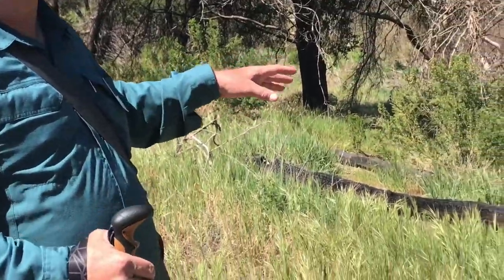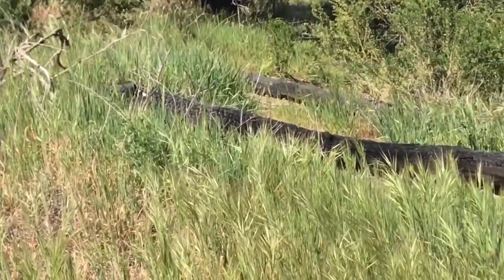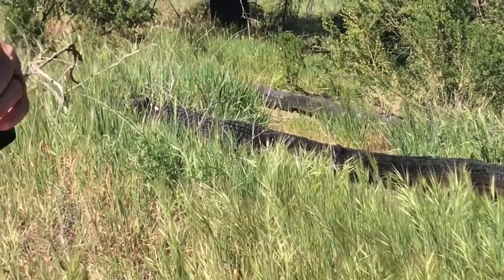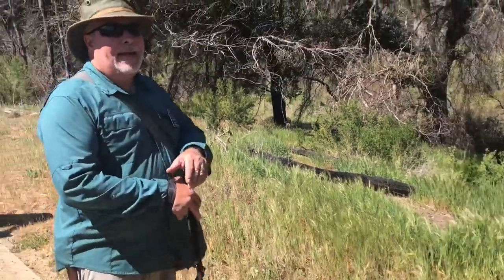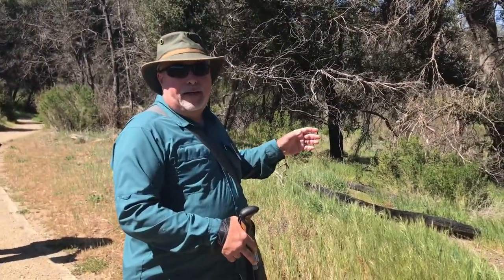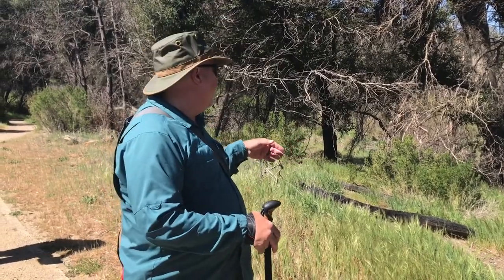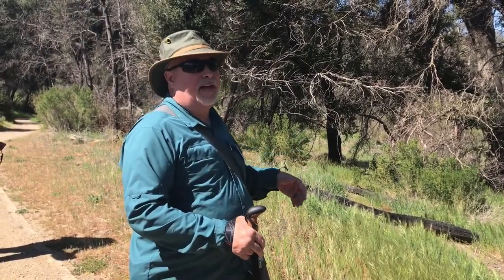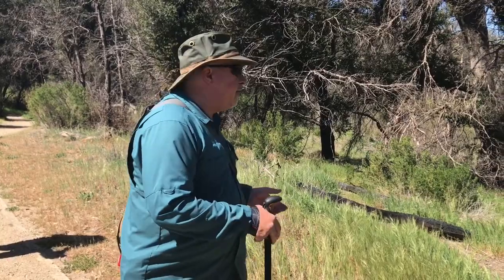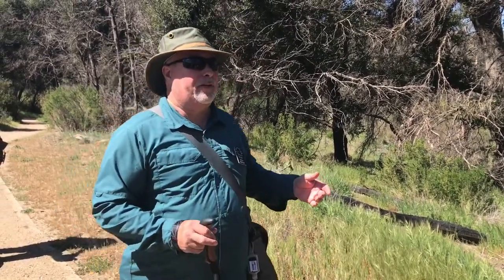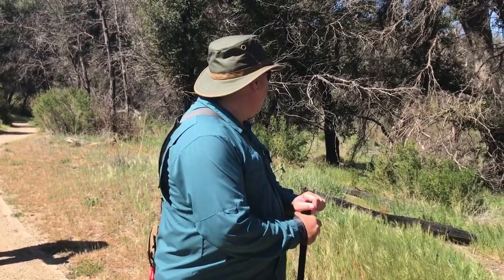But because of the FBI, fungus, bacteria, and invertebrates, or insects, some people call it, they break down that log through decomposition, and they put nutrients back into the soil, which is what makes life possible. If we don't have decomposition, we don't have life, because we can't put nutrients back into the soil. So we need decomposition, and that's why that's there.